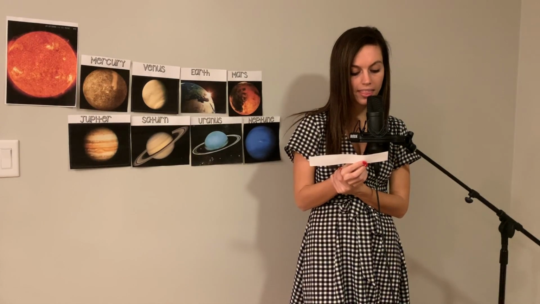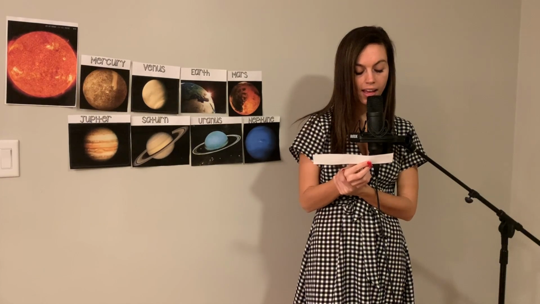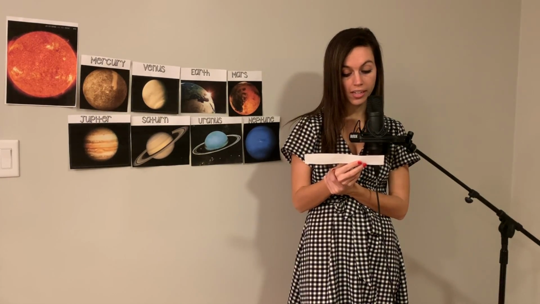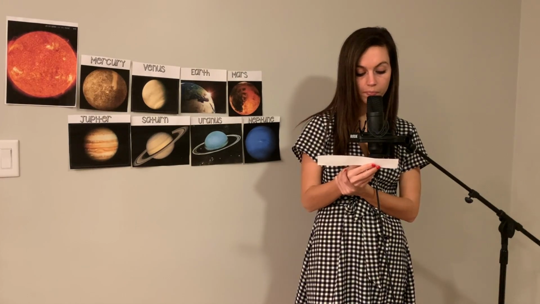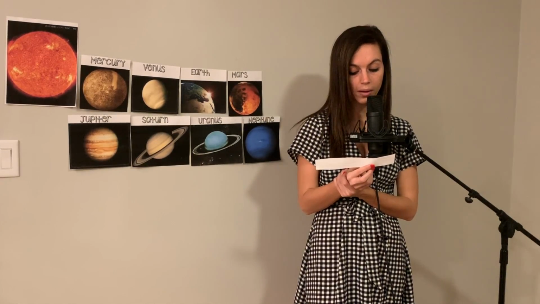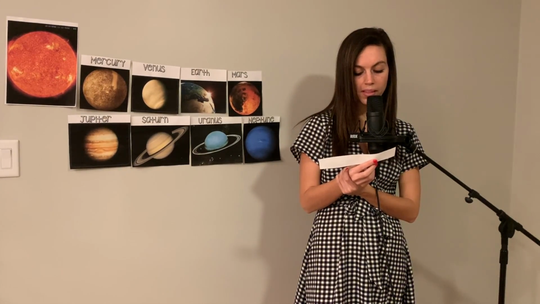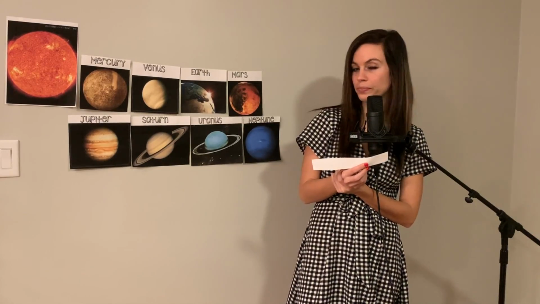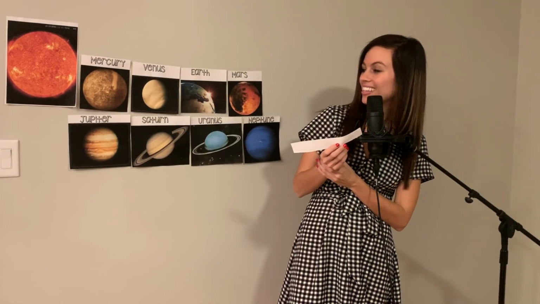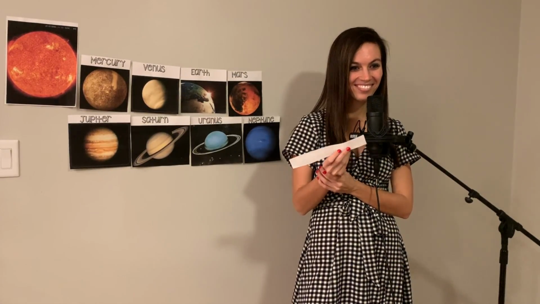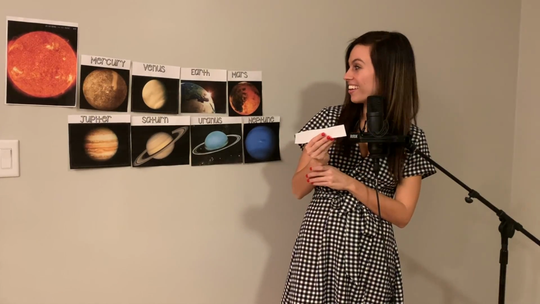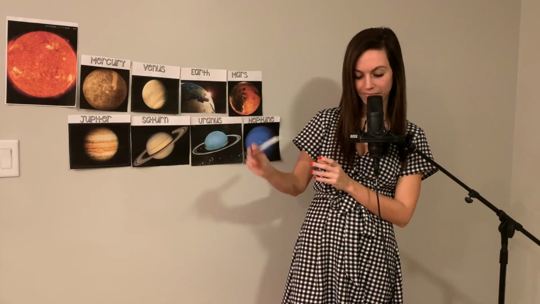Okay, a couple more clues. This planet orbits the sun in 687 days. A day on this planet is about 39.5 minutes longer than on Earth. It is also called the red planet because of the dust on this planet. What planet might this be? Which planet is red? It's not the sun. Yes, it is Mars. Very good.